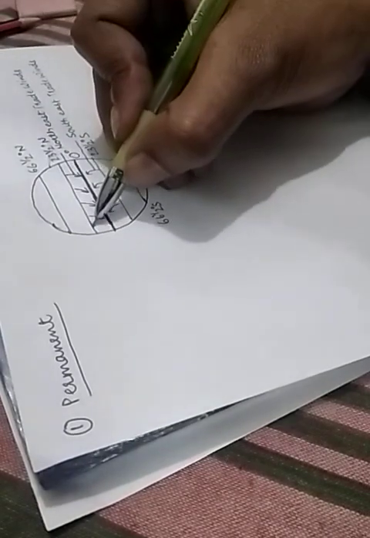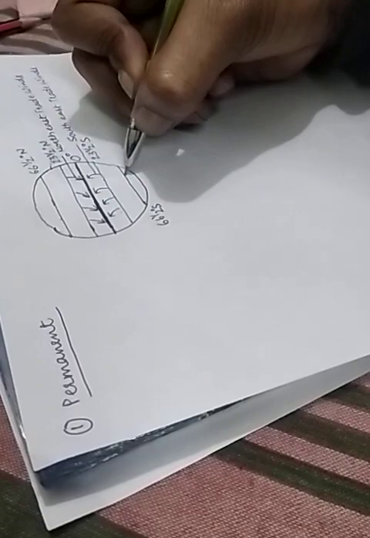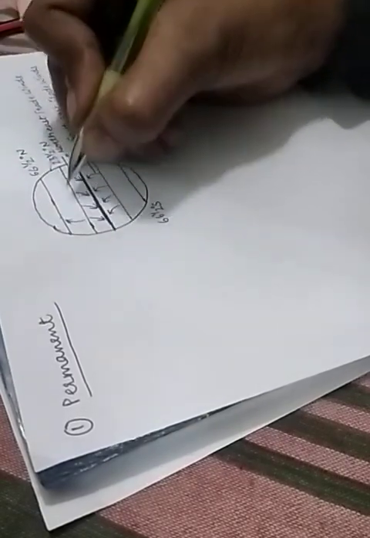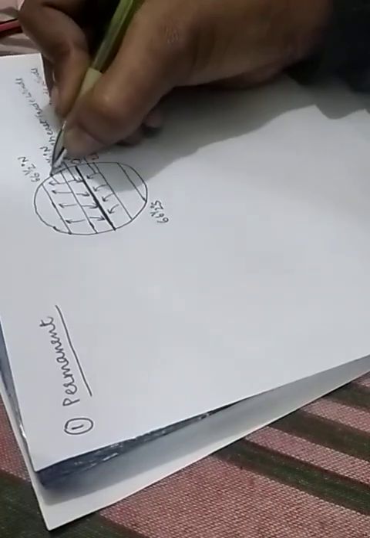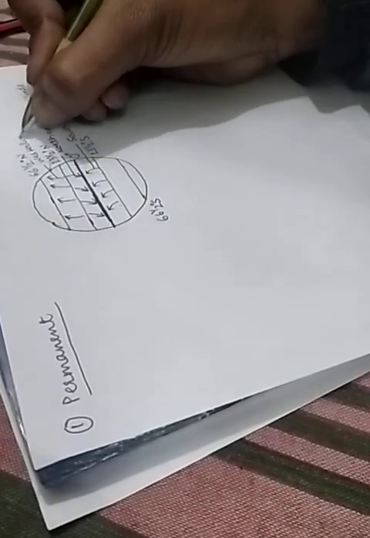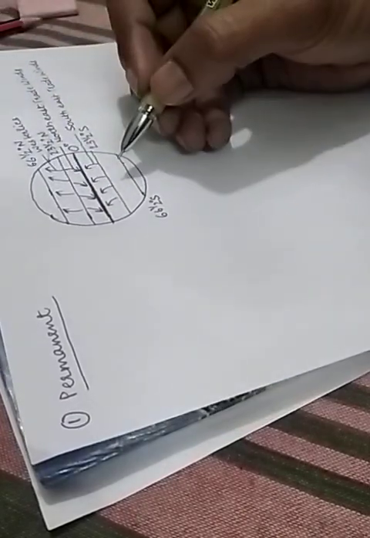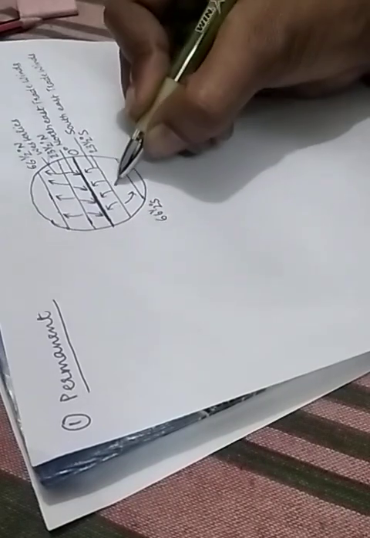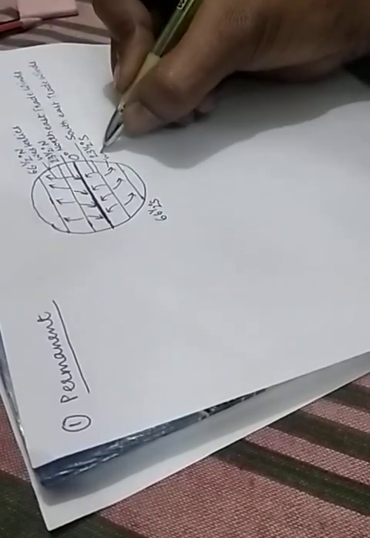Now this is the high pressure zone, so this will be a low pressure zone. So the wind will be blowing from here to here, and similarly from here to here. Now the wind will deflect towards the right. These are called westerlies because they are coming from the western side.